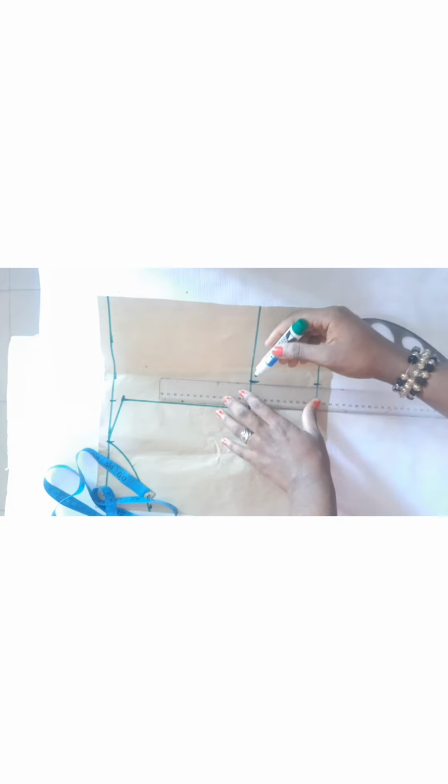When you're doing your pattern drafting, it's better to have excess than to be short of fabric. You can always cut it.